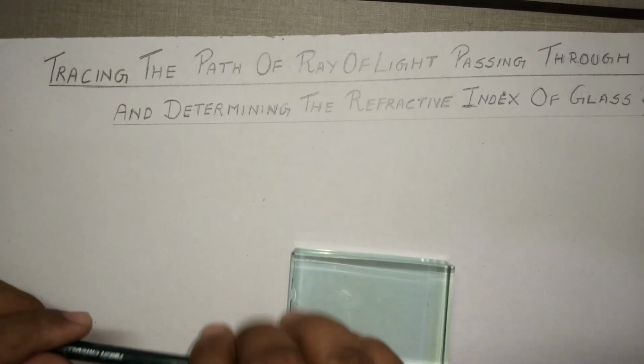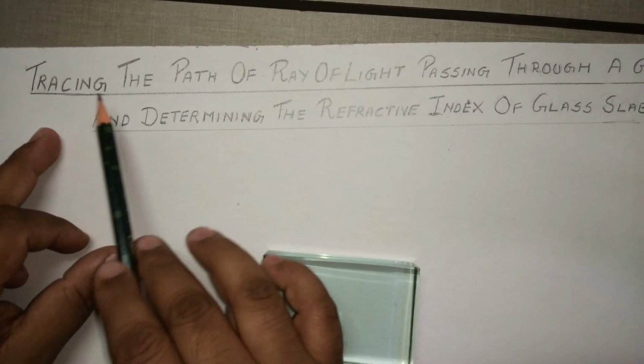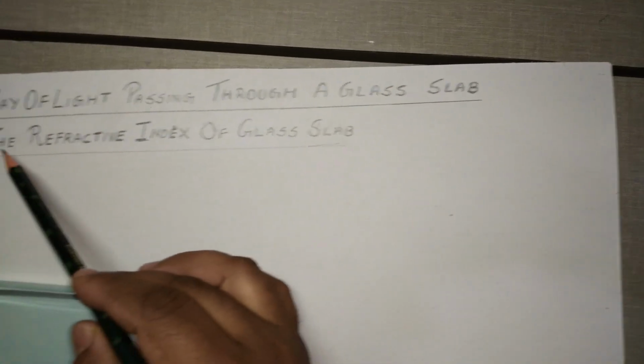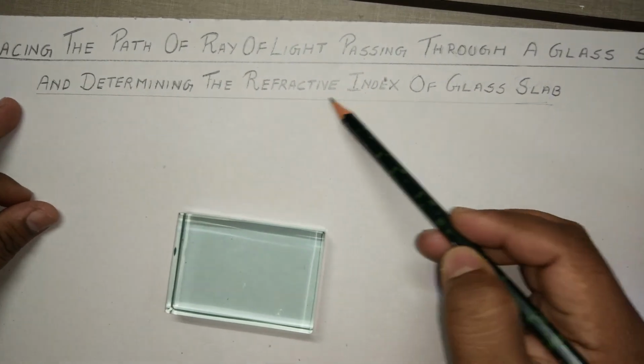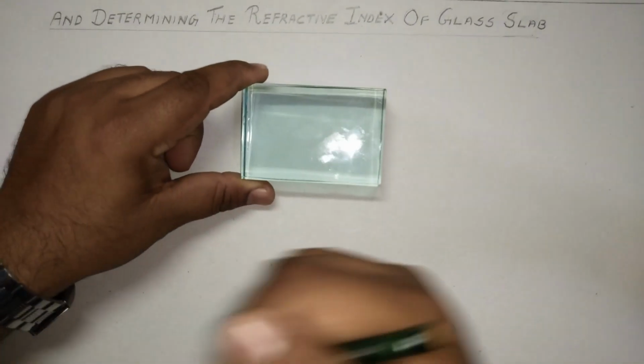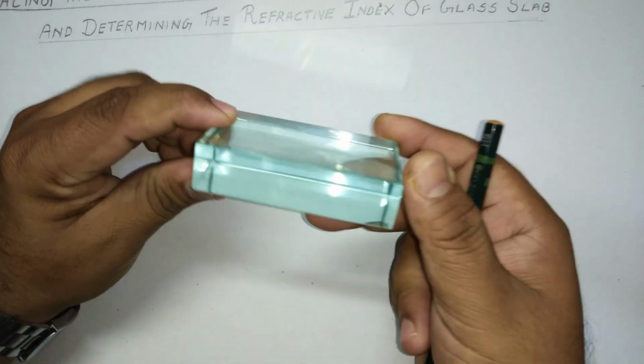Alright, today's video is about tracing the path of a ray of light passing through a glass slab and also determining the refractive index of the glass slab. So you must be wondering, what is a glass slab? This is a glass slab, which is also known as a glass block.